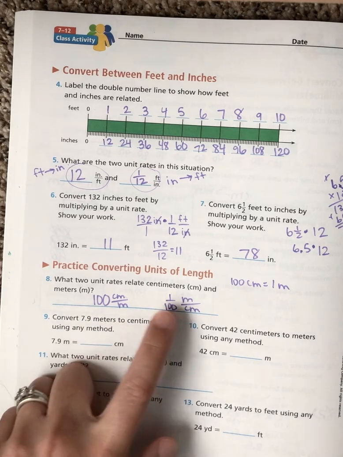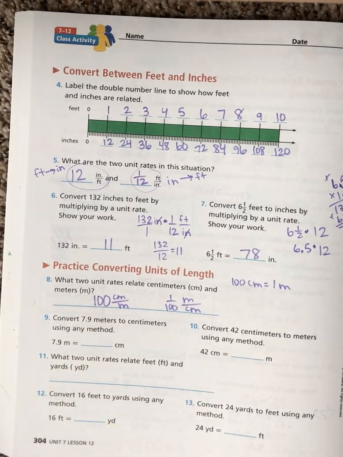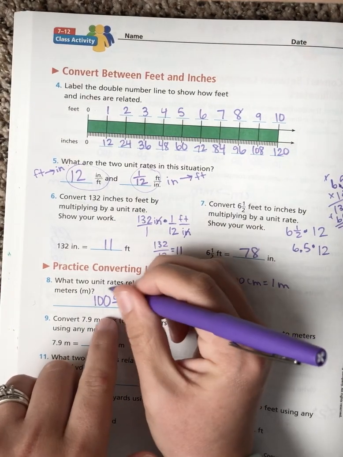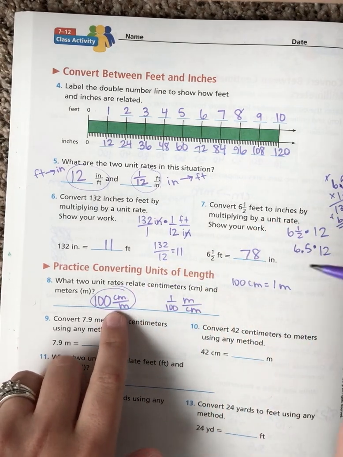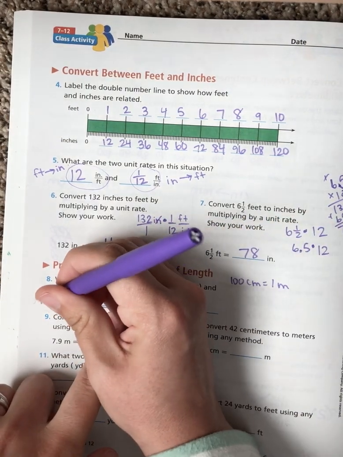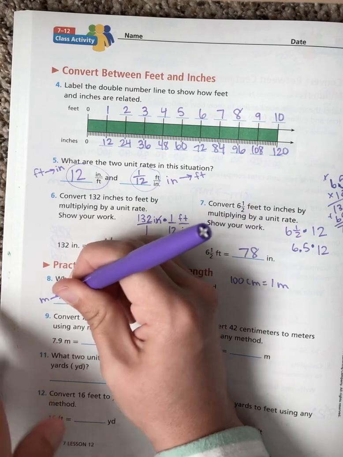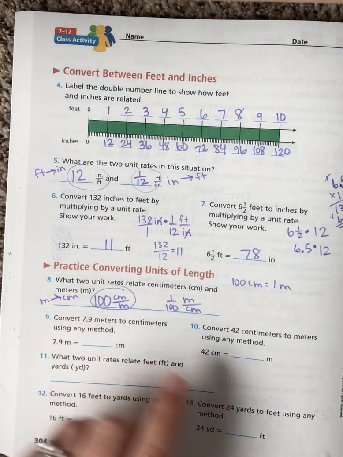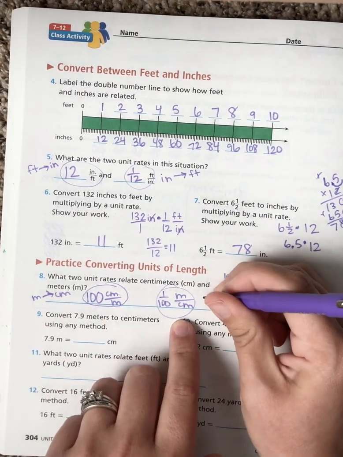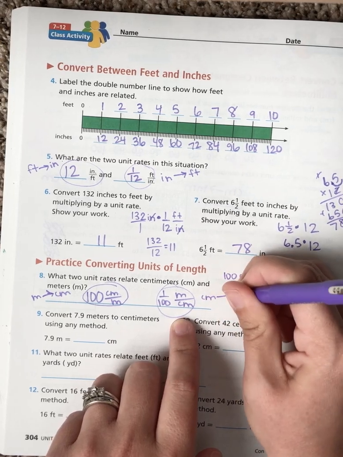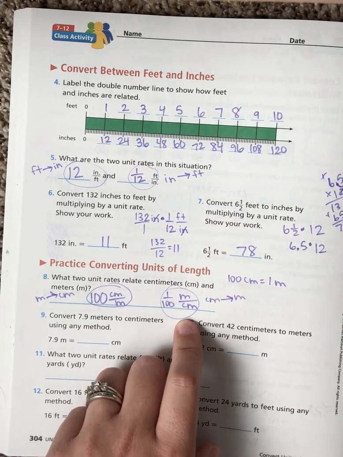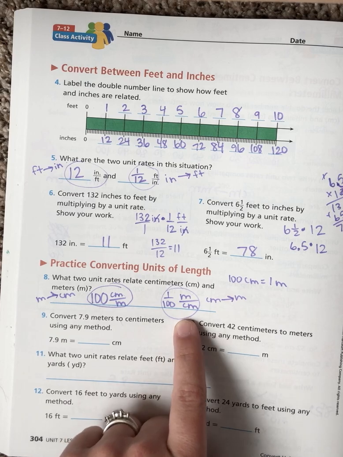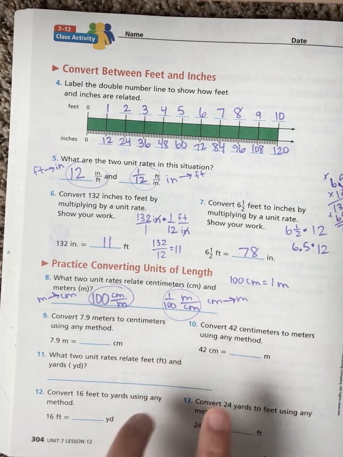Instead of 100 over 1, it's 1 over 100. So this first unit rate would be used if you have meters and you're trying to find centimeters. The second unit rate would be used if you have centimeters and you're trying to figure out how many meters you want. So we're going to use these unit rates on our next two problems.